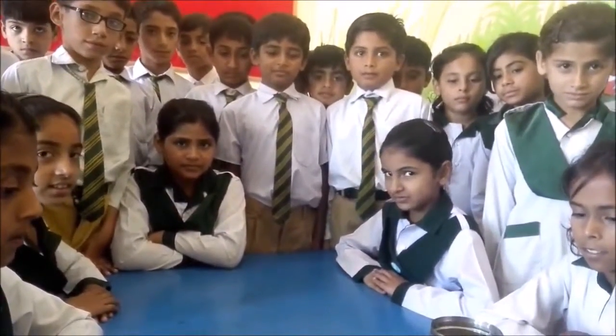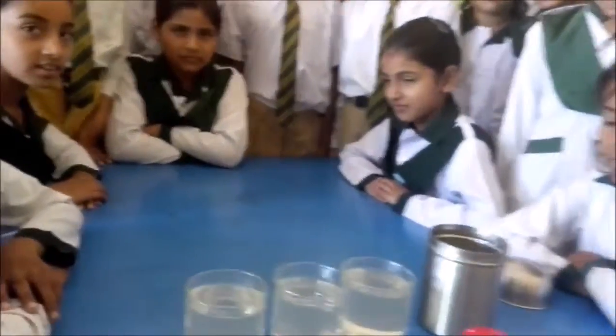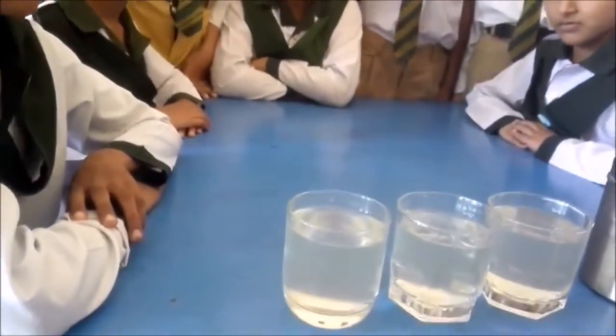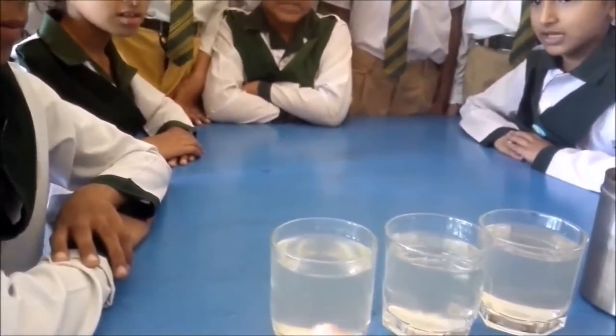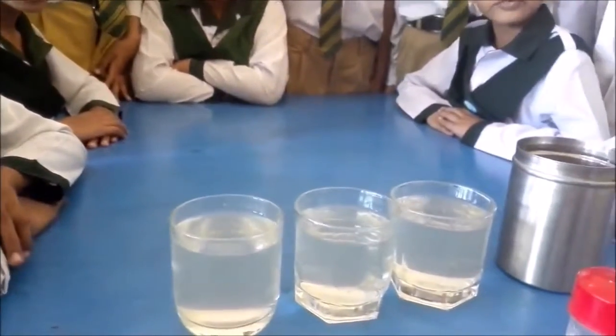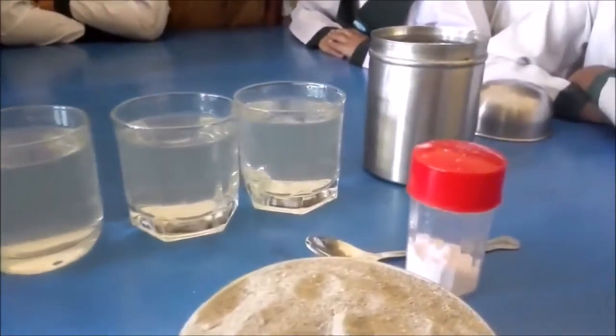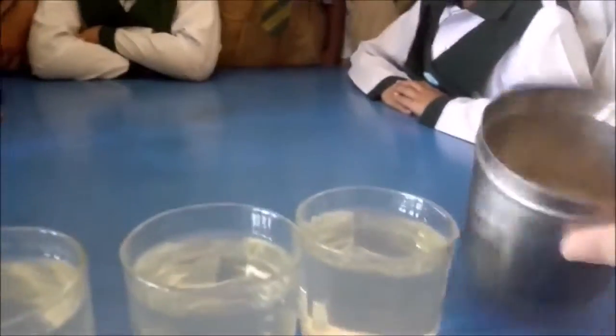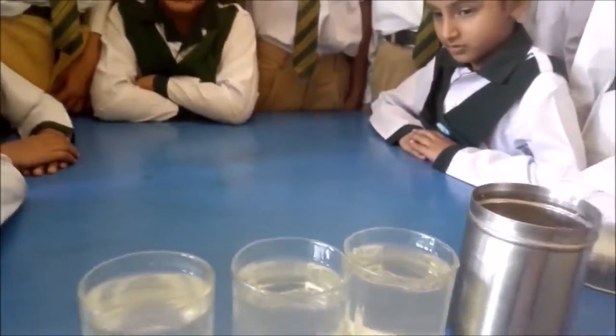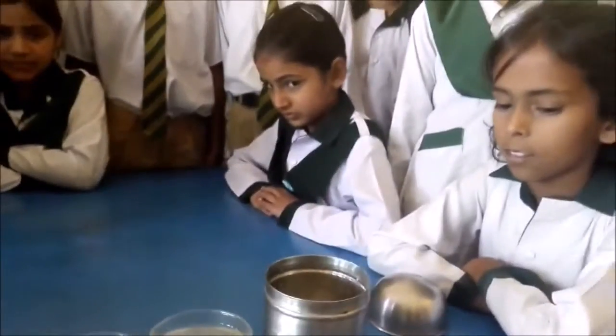Let's start our activity. For this activity, we are having here 3 glasses filled with water. Right? We have warm water in these 3 glasses. Then we have some sand here and salt and some sugar. Right? And now we have some spoons.